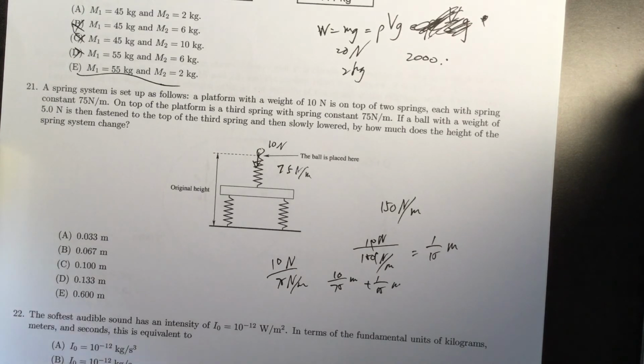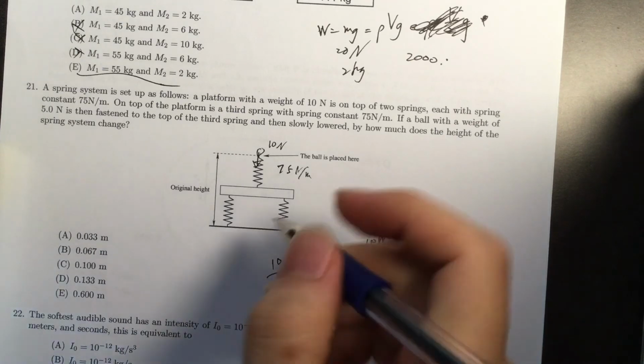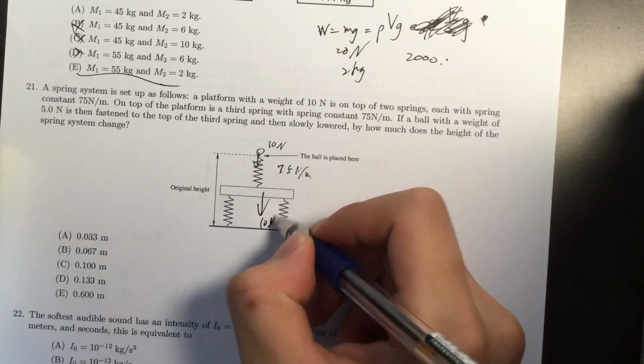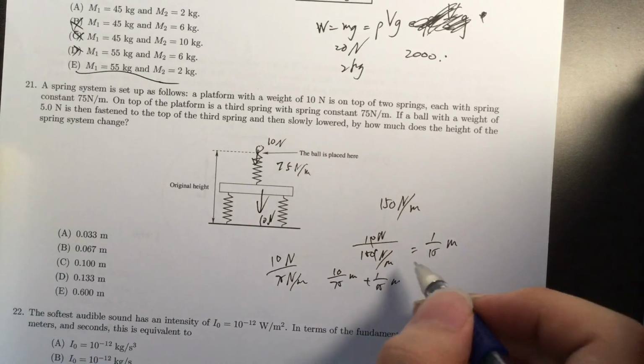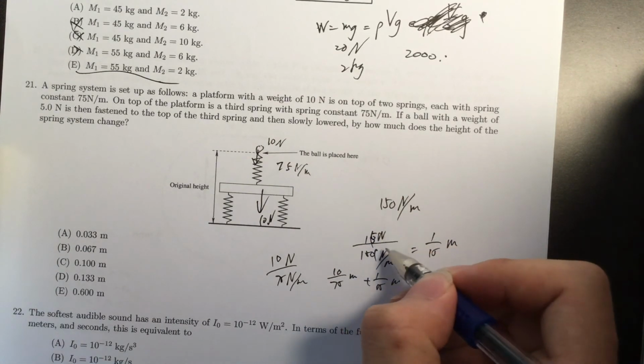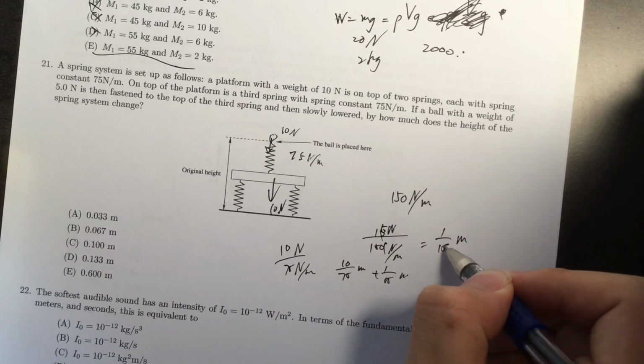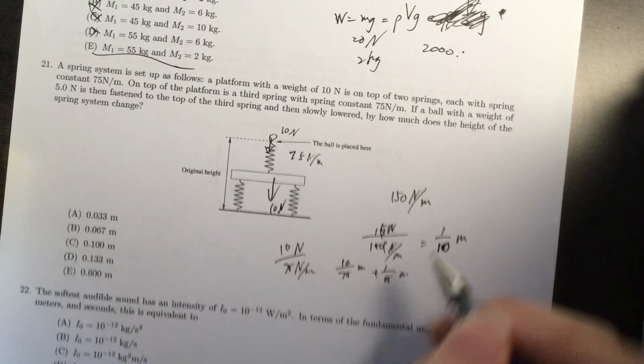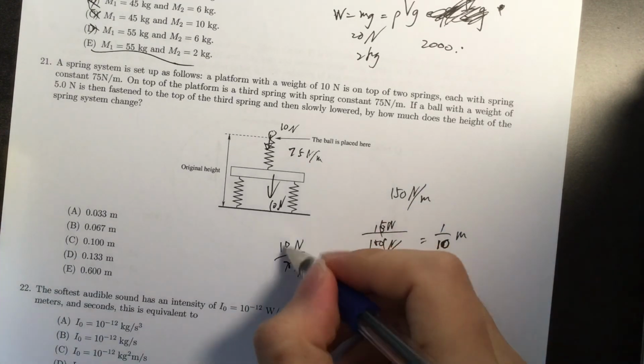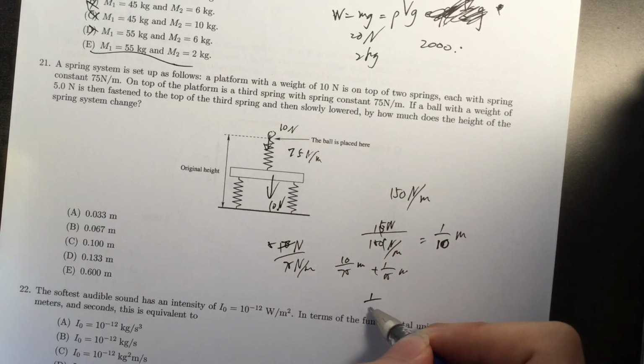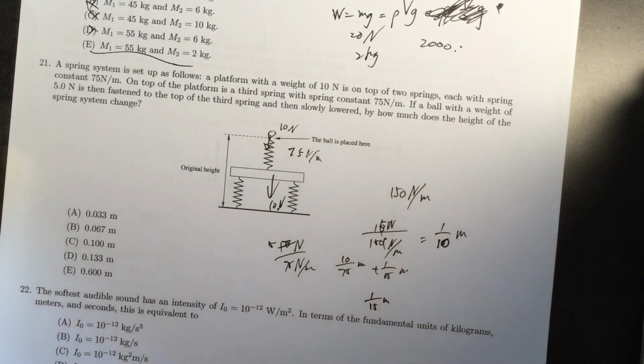No, that's not the answer. Not 0.2. Let's overthink something. Oh, the ball has a weight of 5 newtons, and the platform has a weight of 10 newtons. This is 10 newtons. This is 5 newtons. So the total force acting on them is 15 newtons. So this is 1 over 10, not 1 over 15, 1 over 10 meters. And here it should be 5 over 75, so it's 1 over 15 meters. So 1 over 10 plus 1 over 15 is equal to 1.0.